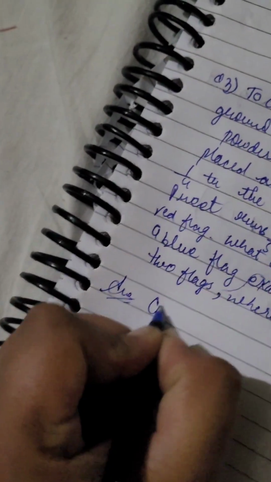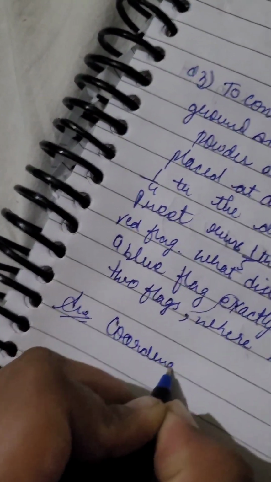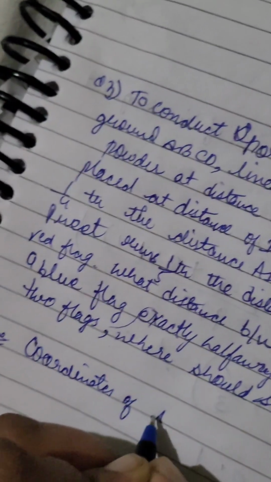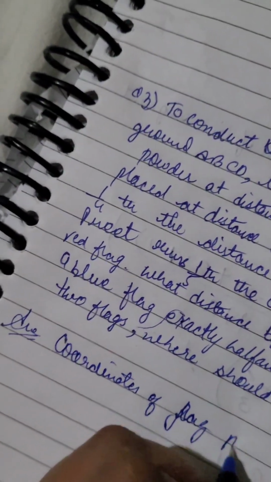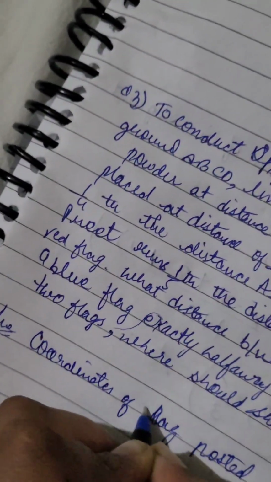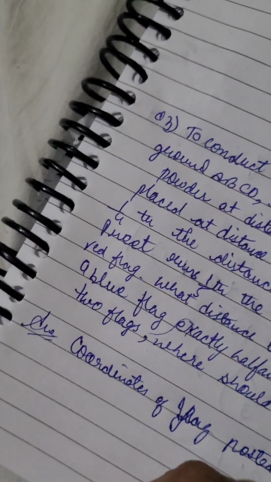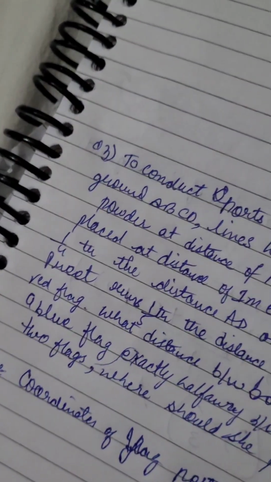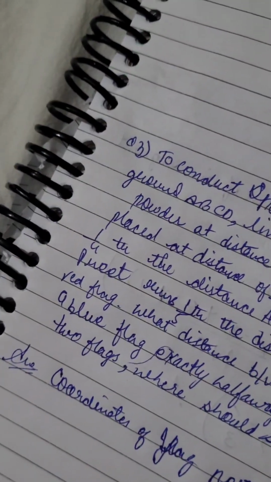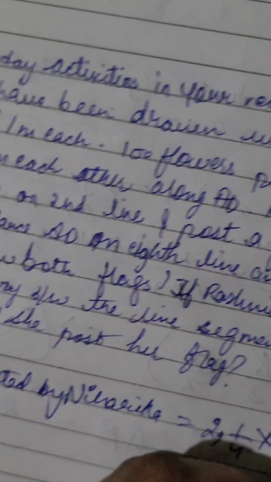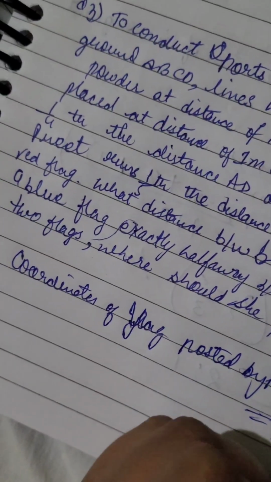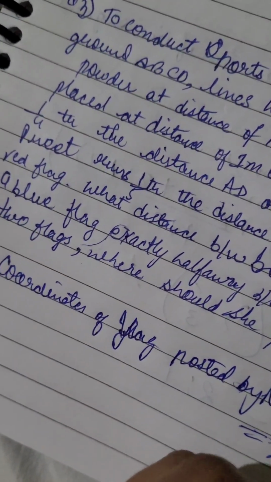So first, the coordinates of the flag posted by Niharika. Flag posted by Niharika, that is 2, and 1/4 of 100, we get 25. So we get (2, 25).